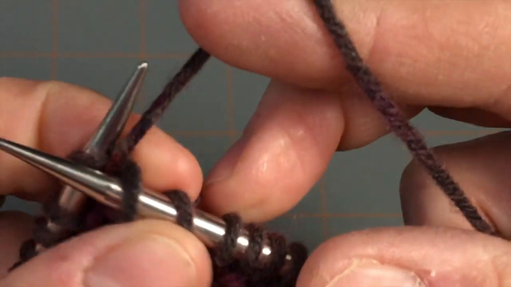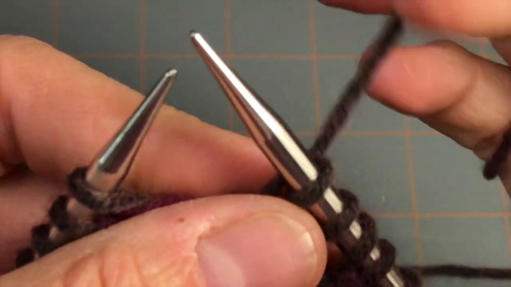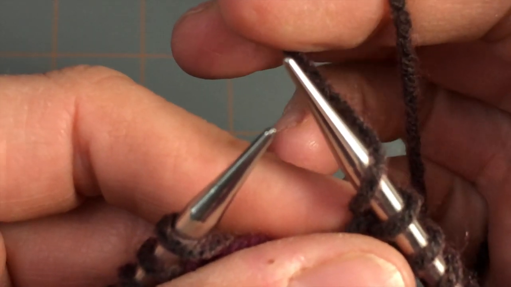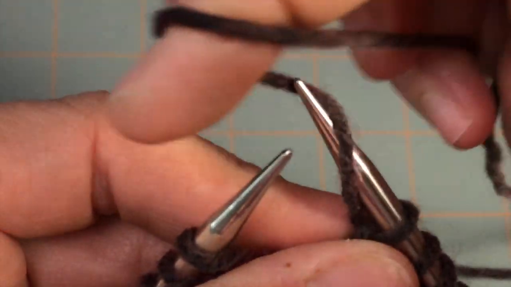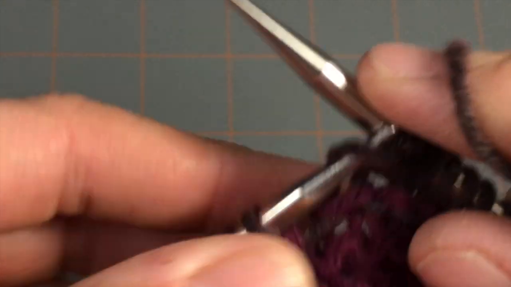So I'll show you that one more time. So you have a knit stitch, and you're going into a purl stitch, so you're going to do your wrap just like normal, just knitting, wrapping around counterclockwise just like normal, but then you have to bring your yarn to the front to get ready for the purl stitch that comes next.